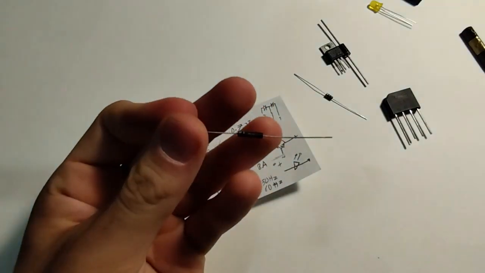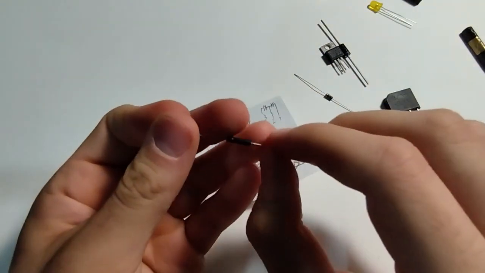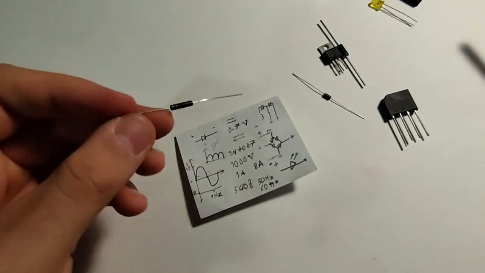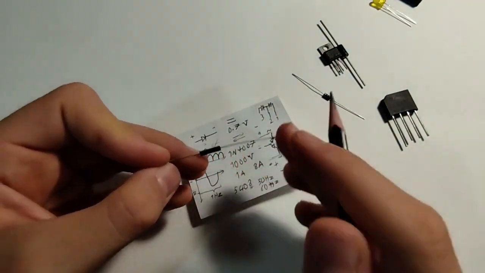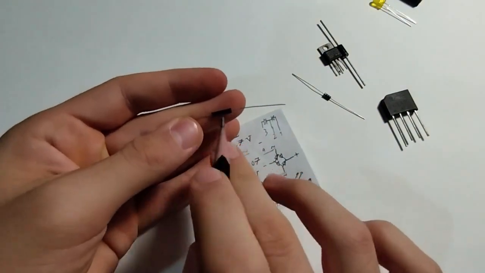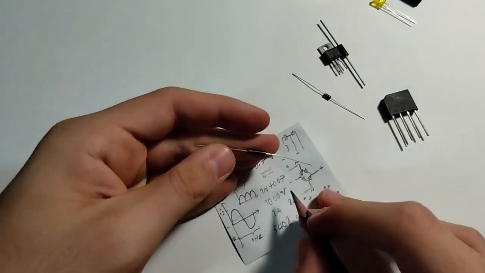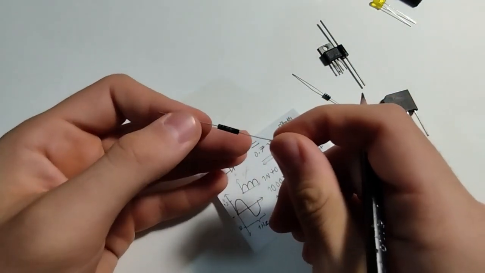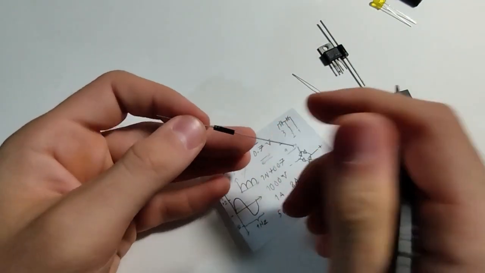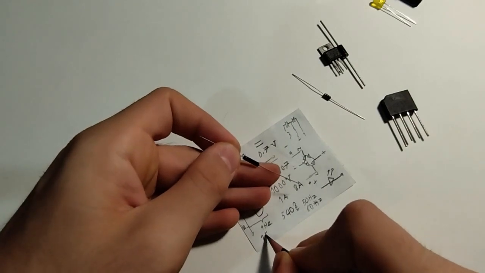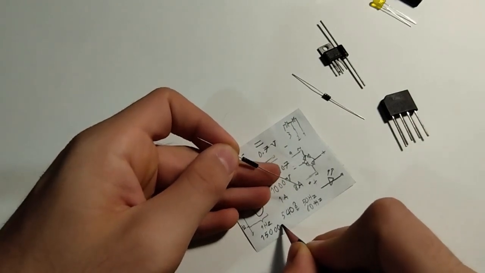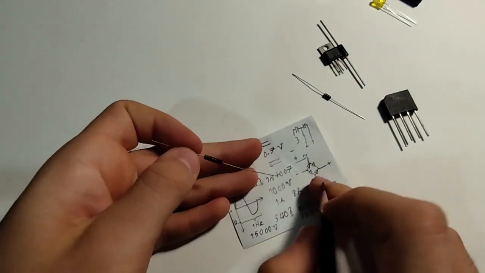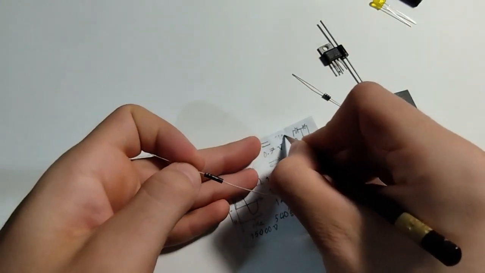The last one is actually a flyback diode. It's like other diodes too, but there's a small difference, which is that the maximum voltage for these flyback diodes is not 1000 volts or 2000 volts. For example, the maximum voltage for this one is about 15,000 volts, but the maximum current is too low. Maybe it's about 100 milliamps.